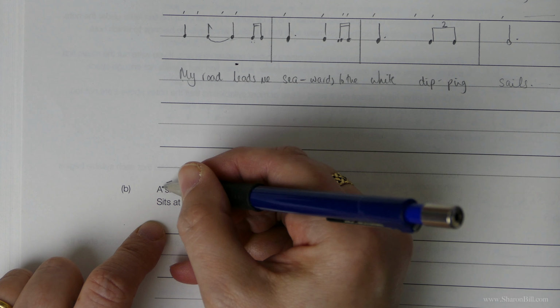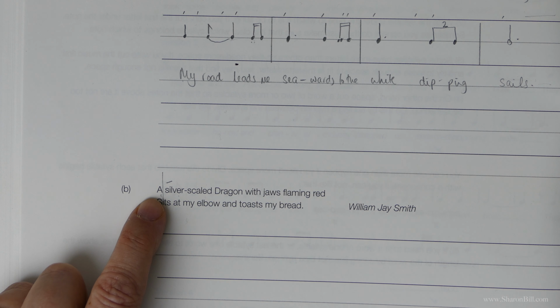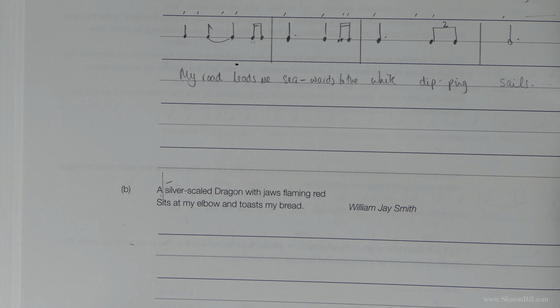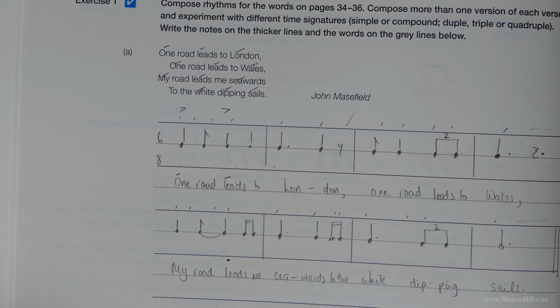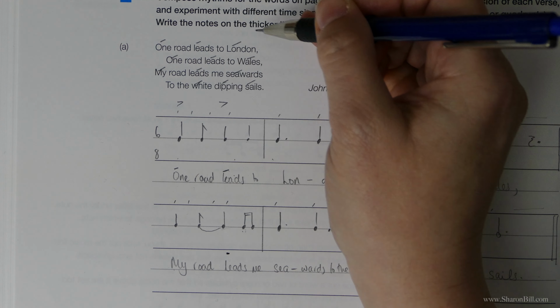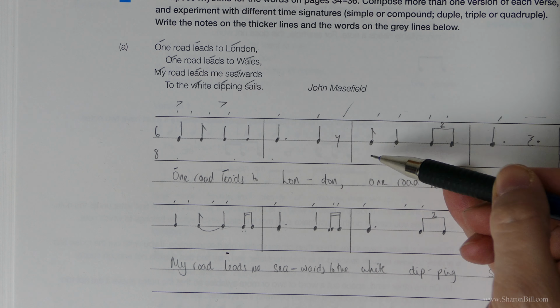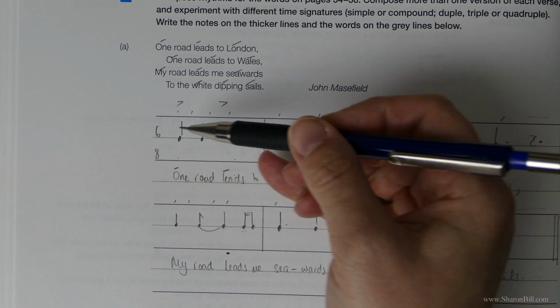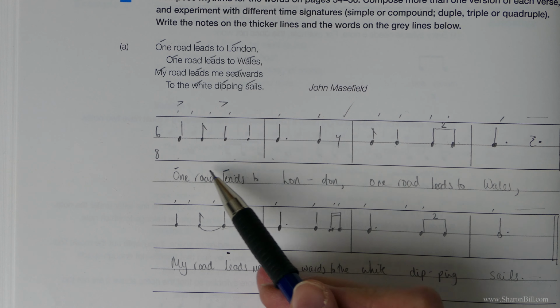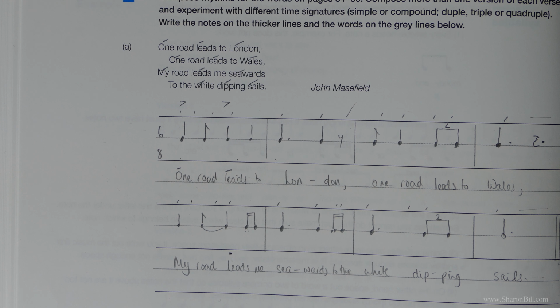A silver is the first word, so you're going to have an anacrusis there, just as you would in the 4-bar rhythms. You can see that that's quite an involved exercise. You've got to find the accents of the words, match them to the places that are appropriate in the bar, choose your time signature, and then get things moving and give a little bit of rhythmic variety.